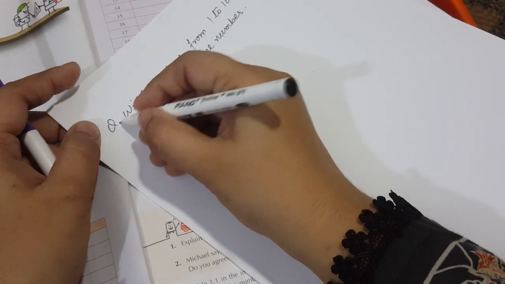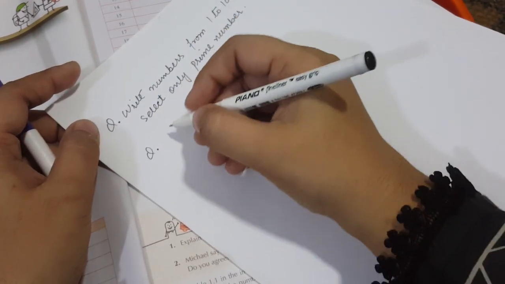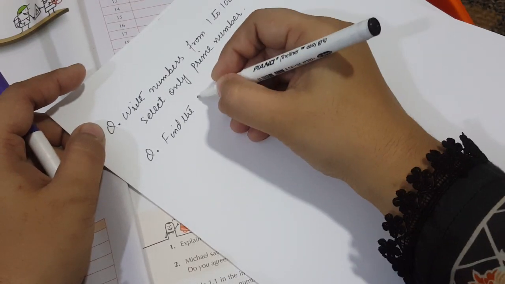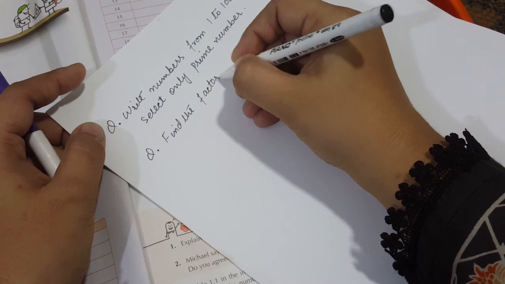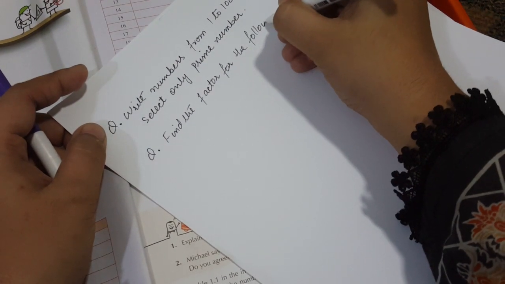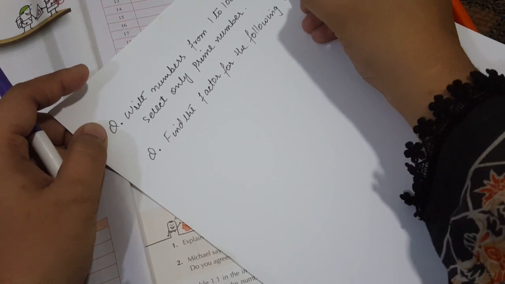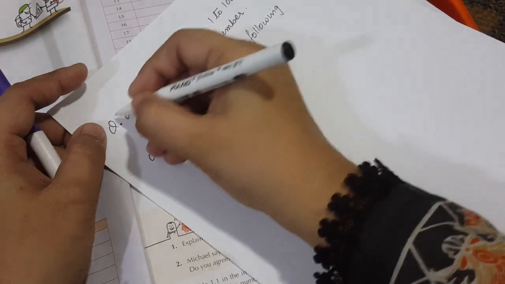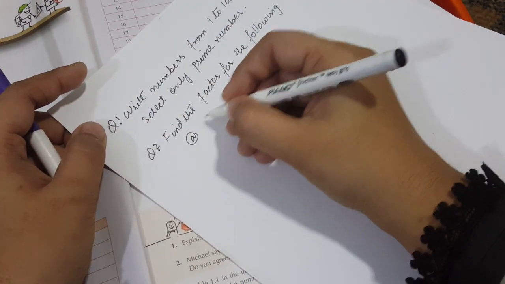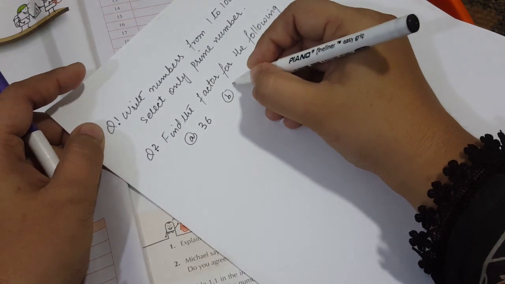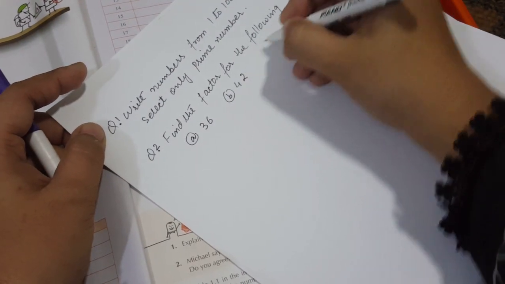Then the second task you have to do is find the factors for the following numbers. Part A, 36. Part B, 42.